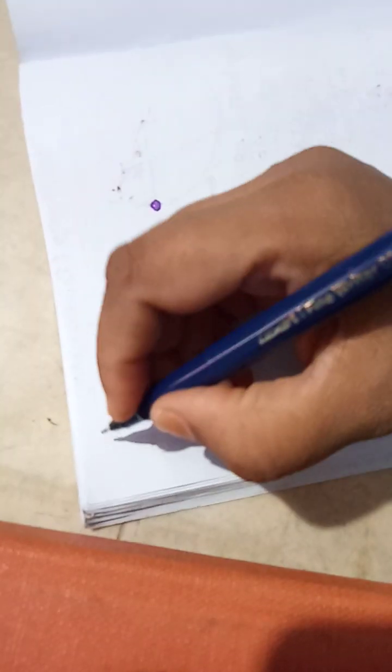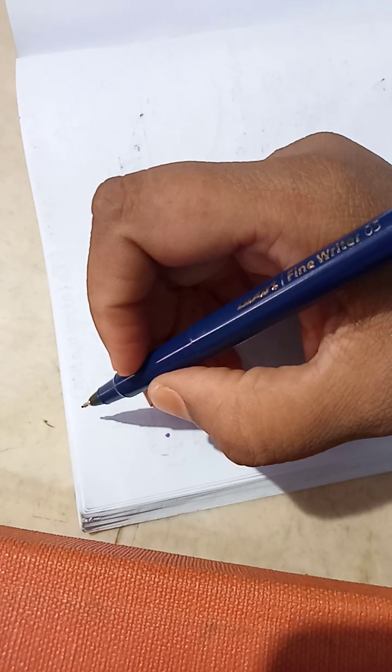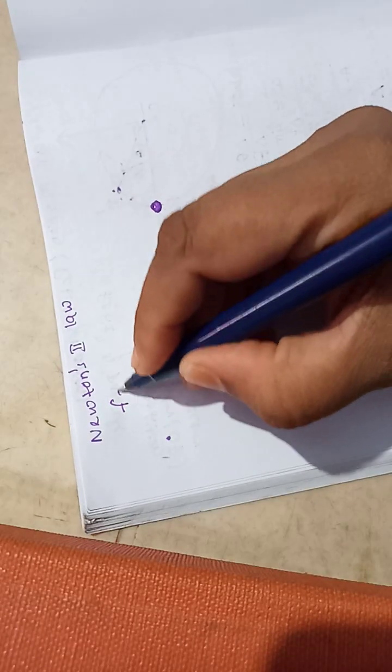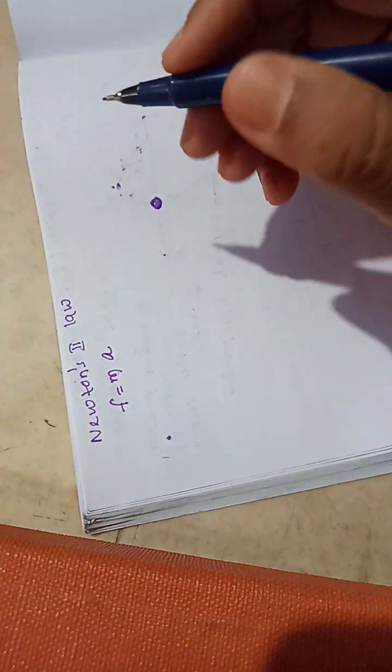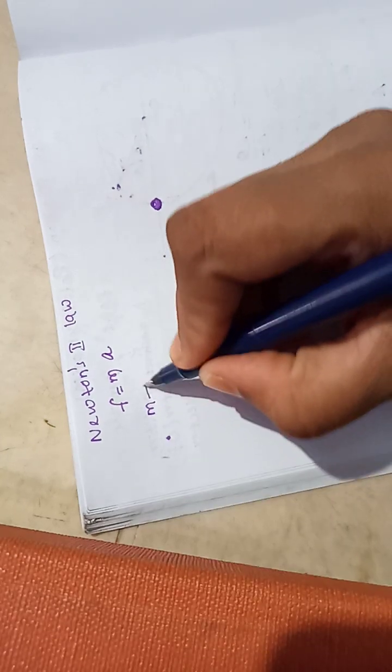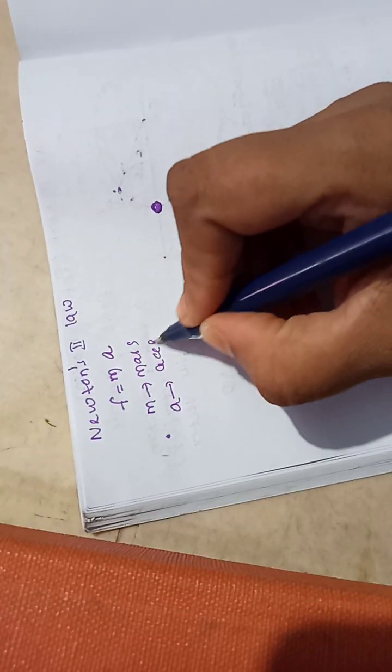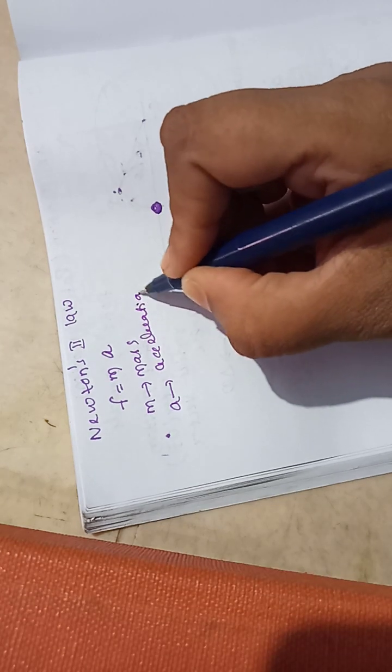Now next, let us move to force. The force as per Newton's second law, we write force is equal to mass into acceleration. M is the mass, A is the acceleration, mass into acceleration.